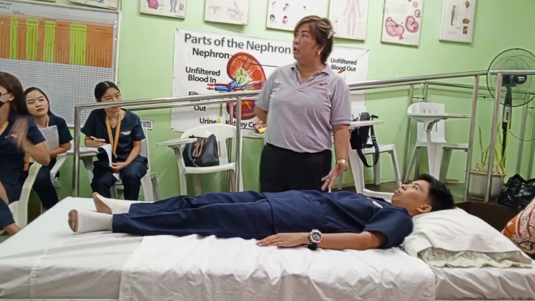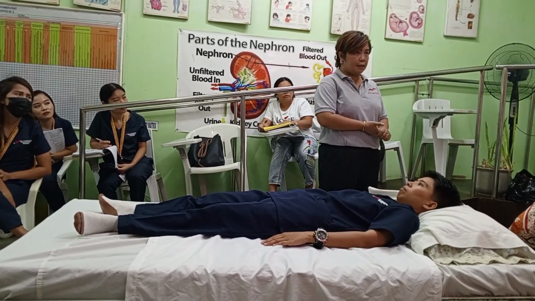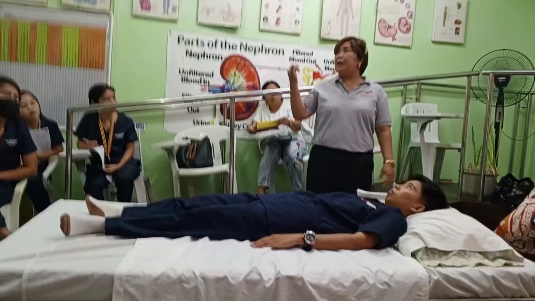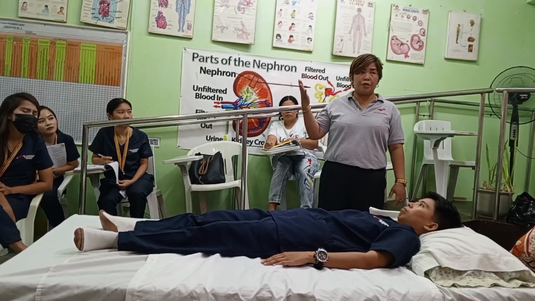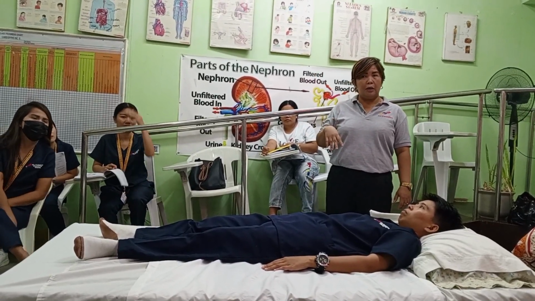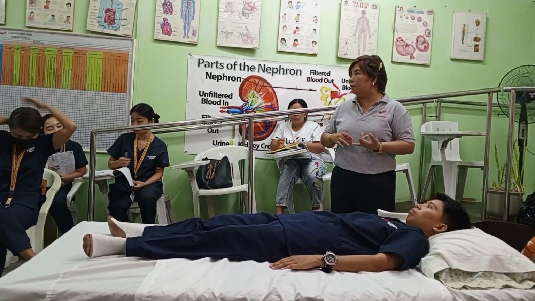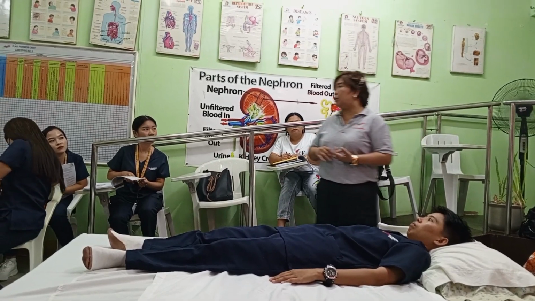Simple explanation. Now, do not forget, let me just excuse myself. I'll just wash my hands. Okay? So, during the return demo, I want you to wear your PPE gown, your mask, okay, and your gloves. You need to wear that. Tie your hair, for the girls. Okay? So, make sure you have your own PPE gown. A PPE gown is different from a lab gown.